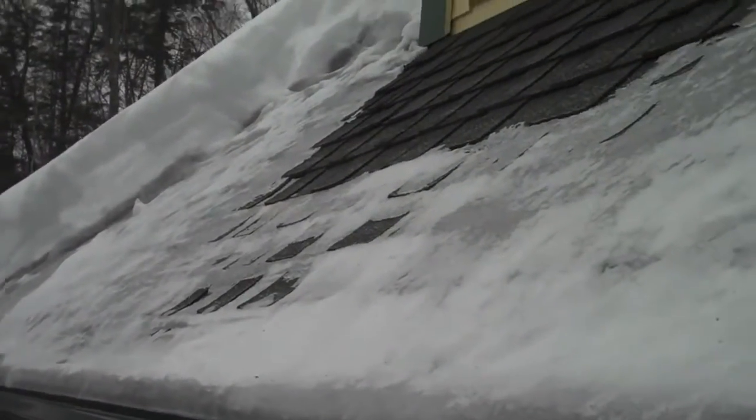And of course, that snowpack melts, and as soon as it flows down and touches the ice-cold gutter, it starts to freeze instantly. As this process continues, the ice gets thicker and thicker and thicker. All right, but I want to show you something here at the same location. It's another roof, but wait till you see.